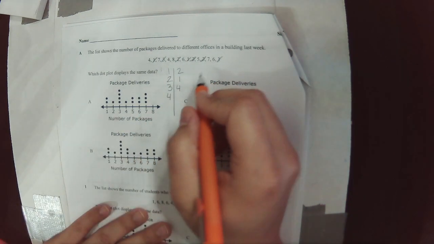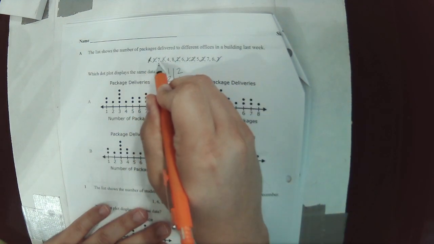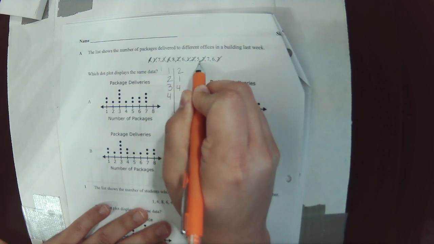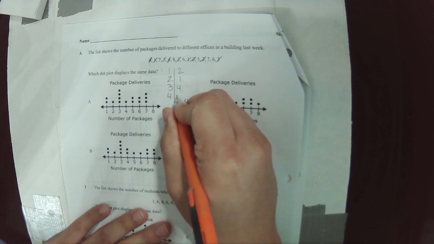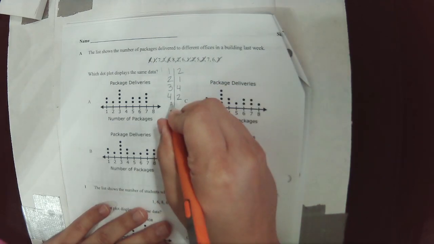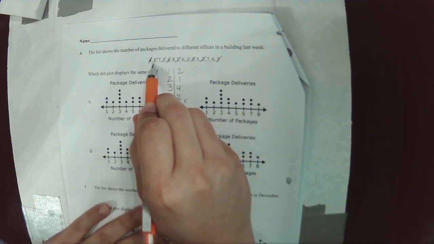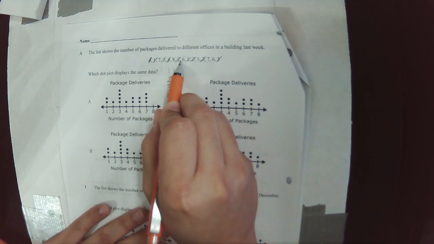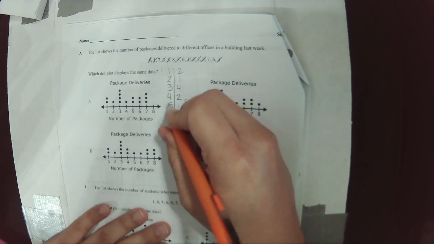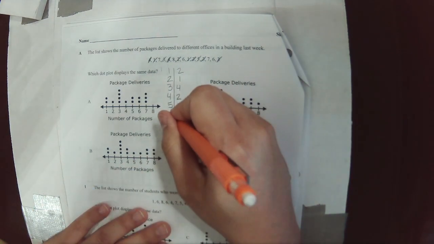Number 4. How many times do we see the number 4 in the list? 1, 2, just 2. What about 5? How many times do we see the number 5 in the list? Just 1 time. See, I was right. I have to make this a little bit bigger.